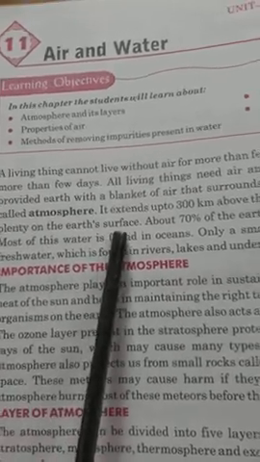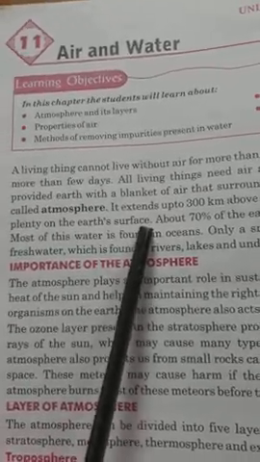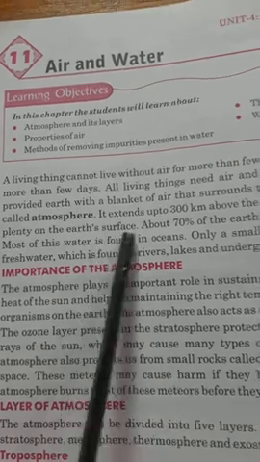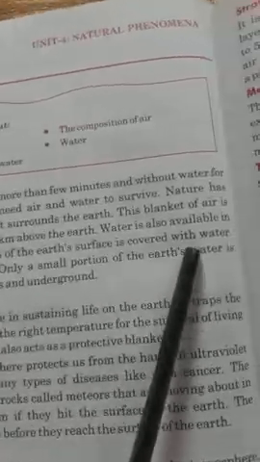It extends up to 300 kilometers above the earth. This is the distance. Water is also available in plenty on the earth's surface. So in so many places we can get different types of water. About 70% of the earth's surface is covered with water. Try to know this: 70% of the earth is covered with water.